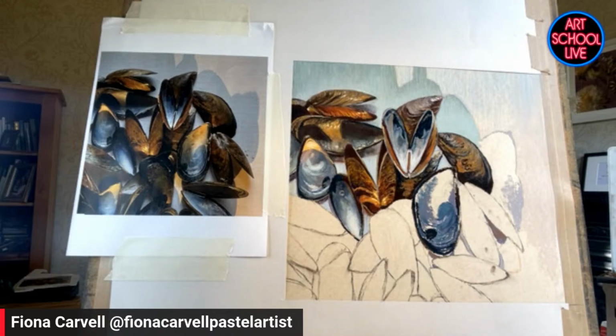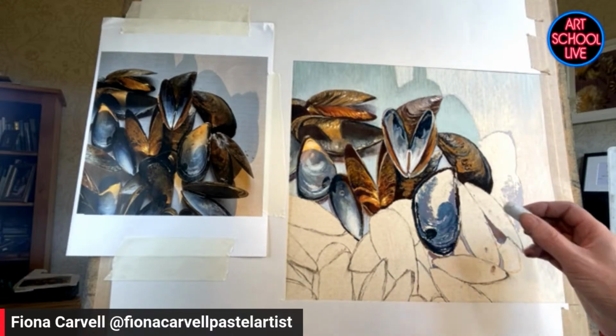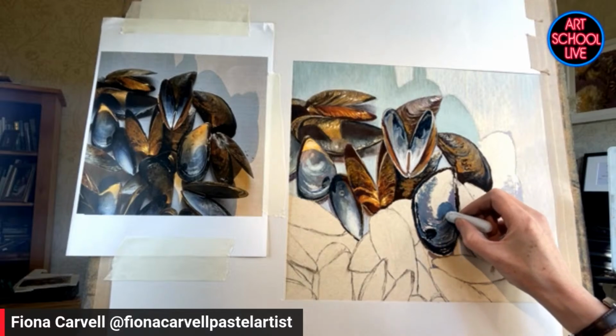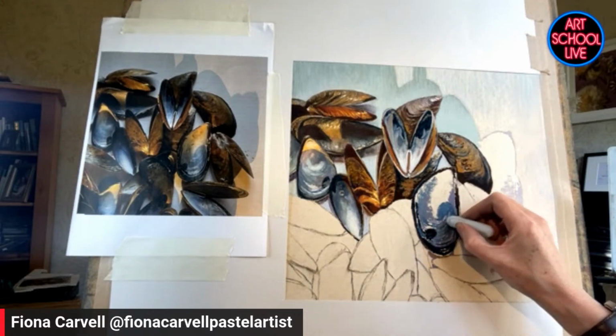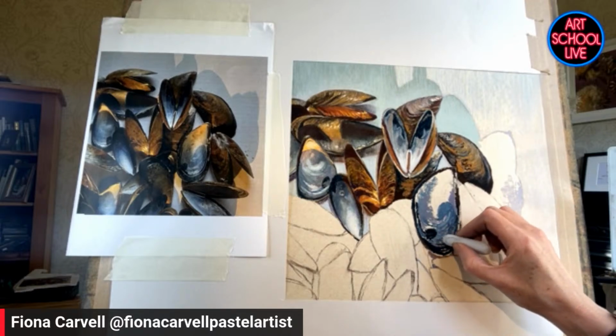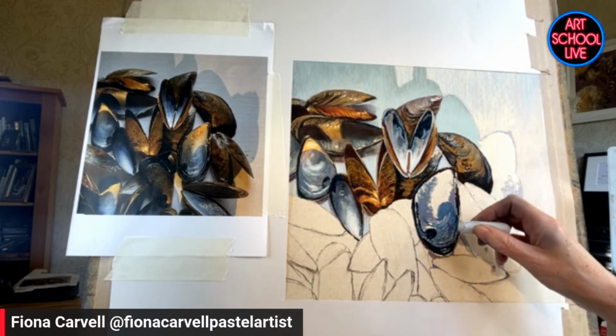I'm just looking for the right blue. Oh, I've got it. Here it is. Okay, so I'm getting into lighter colors in here. And I'm not going to worry too much just now. It's a little bit messy, that's fine.